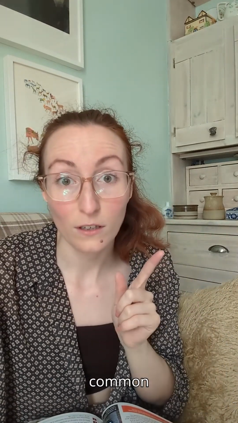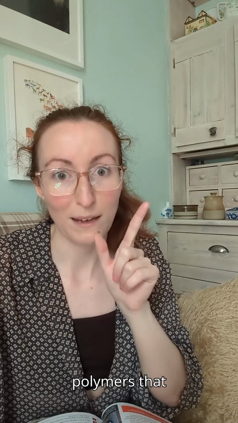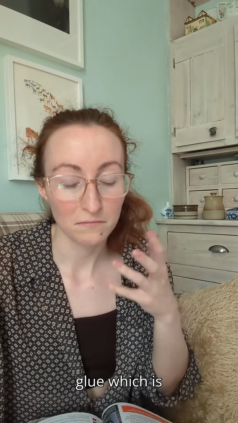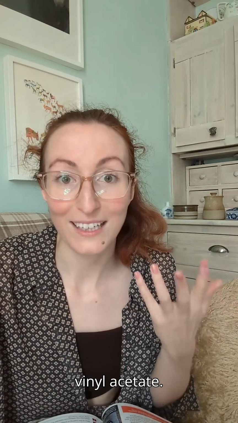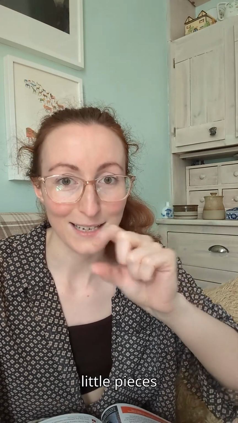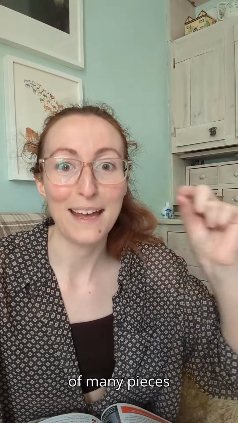And some common synthetic polymers that we make ourselves are PVA, like PVA glue, which is short for polyvinyl acetate, polypropene. Make a note of the fact that these all start with poly because it's talking about these little pieces making this longer chain of many pieces together. We've got this.